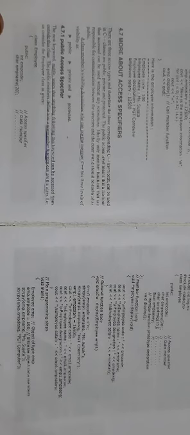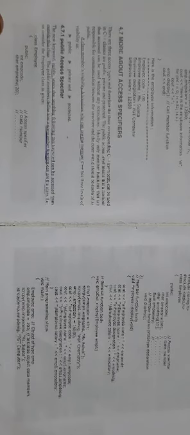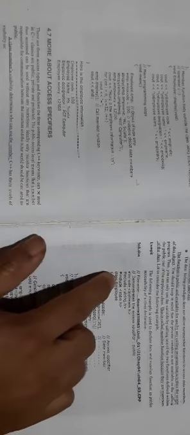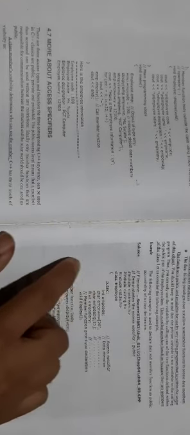Even for non-member functions, if you see this particular example program, this void display is a member function, because it is declared within the class definition.